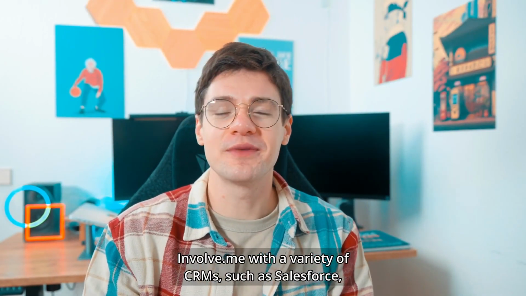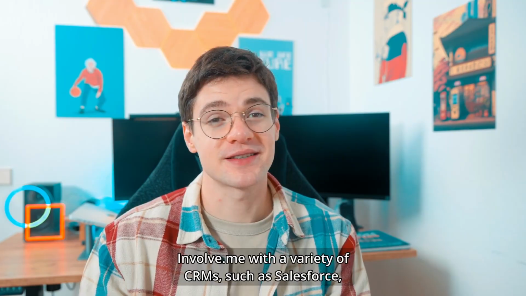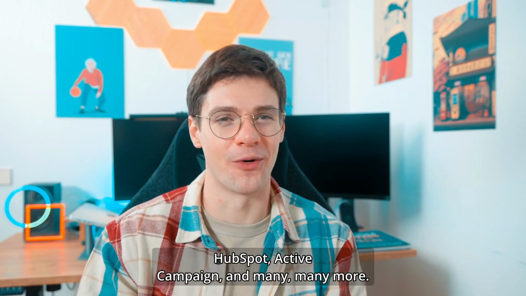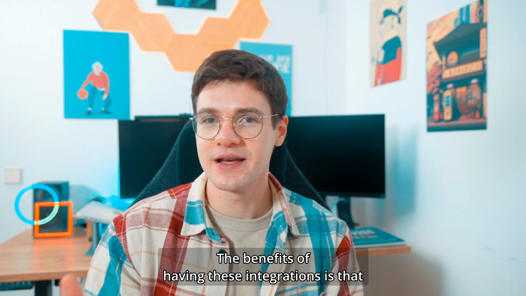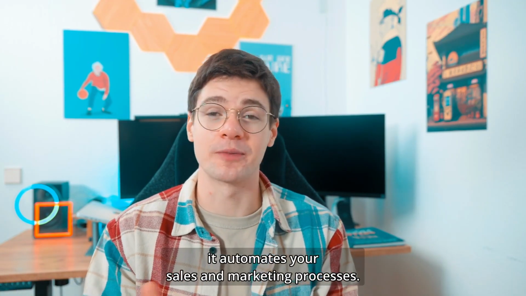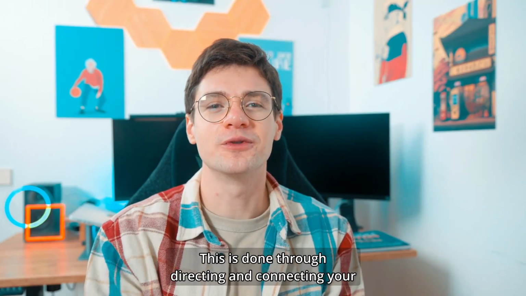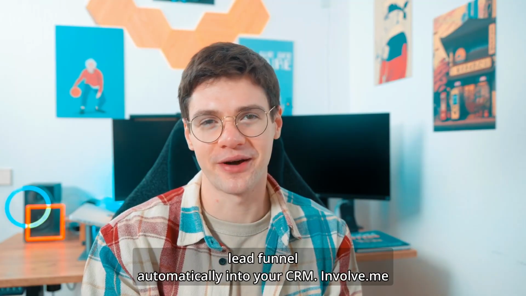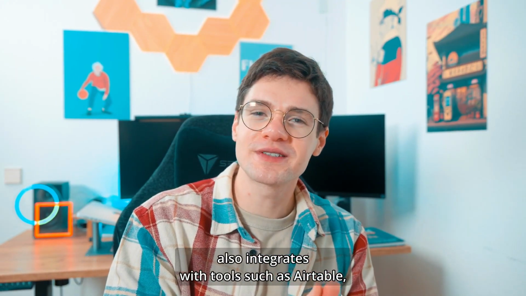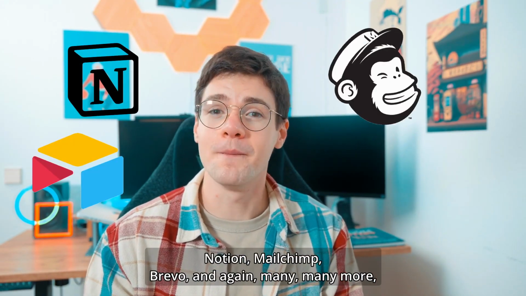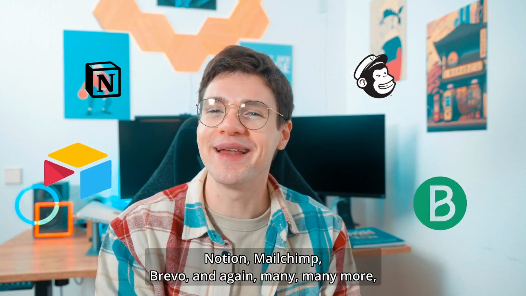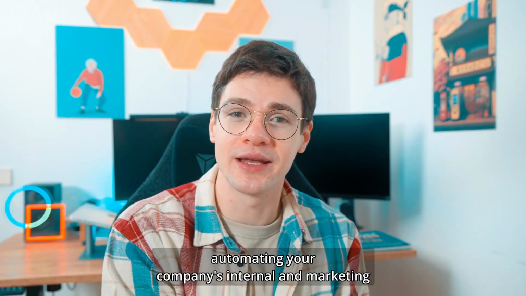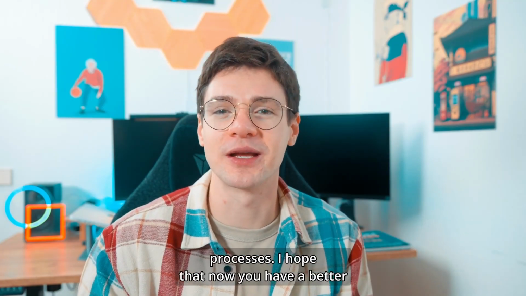InvolveMe also integrates with a variety of CRMs, such as Salesforce, HubSpot, ActiveCampaign, and many, many more. The benefits of having these integrations is that it automates your sales and marketing processes. This is done through directing and connecting your lead funnel automatically into your CRM. InvolveMe also integrates with tools such as Airtable, Notion, MailChimp, Brevo, and again, many, many more, which are also beneficial to streamlining and automating your company's internal and marketing processes.